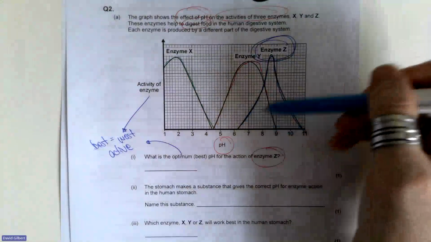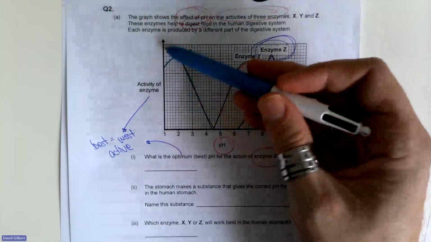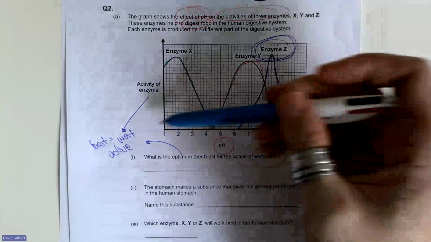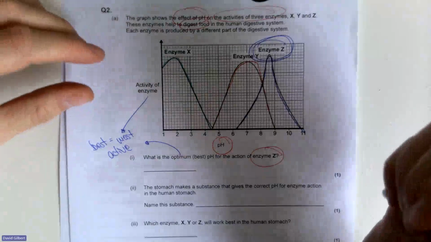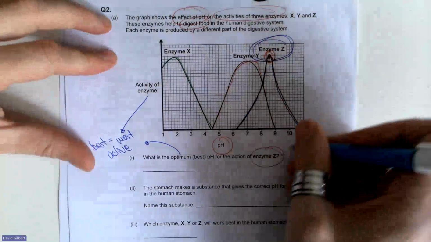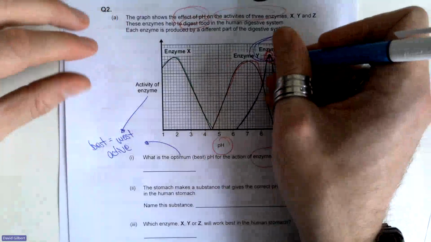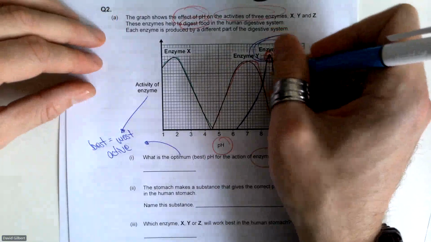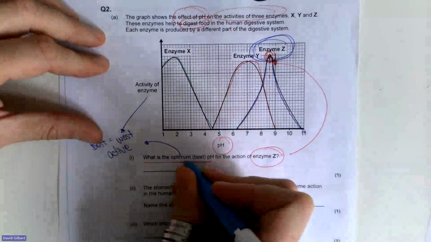So if we look at our shape, at what point is it most active? Is it when on our y-axis scale we're low down here, or when it's up high up here? So it's that idea that our activity is high. So it's this point here that's most active. We need a pH.